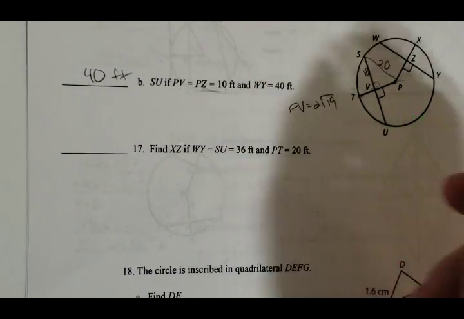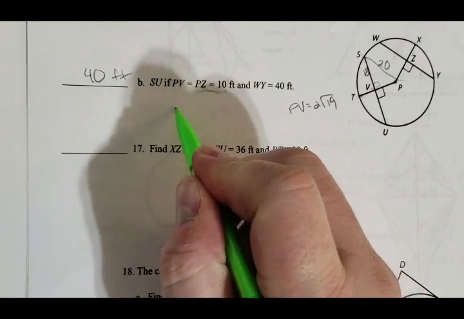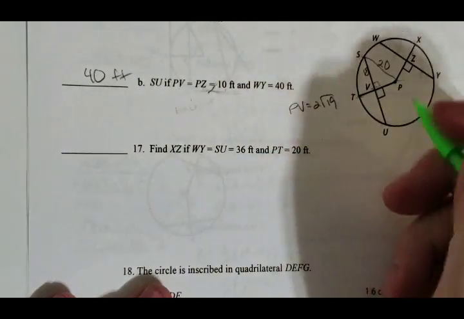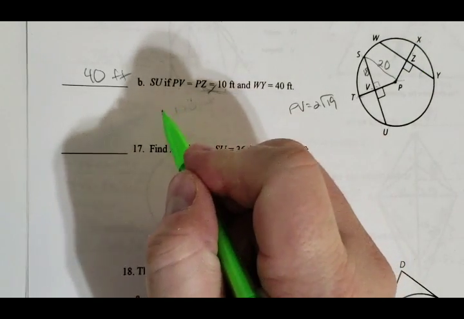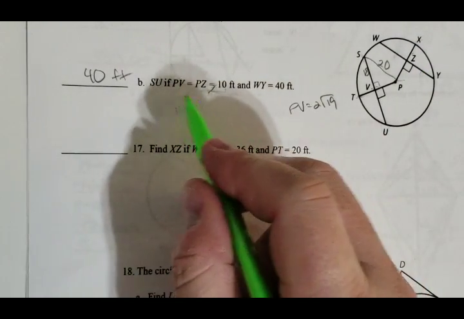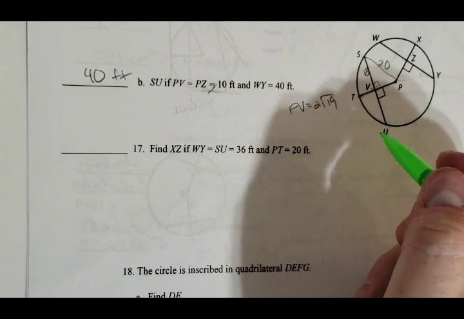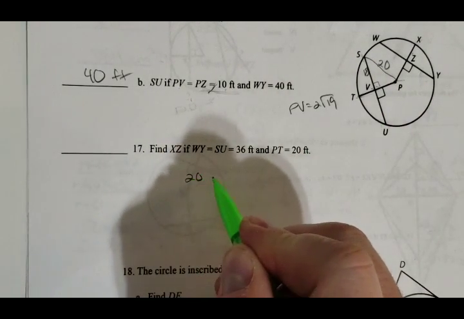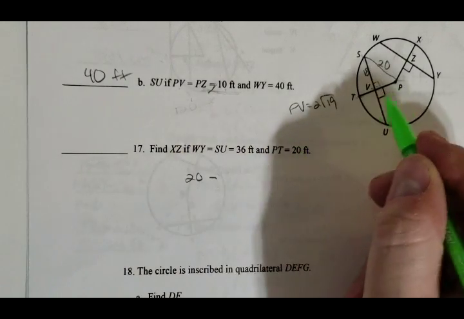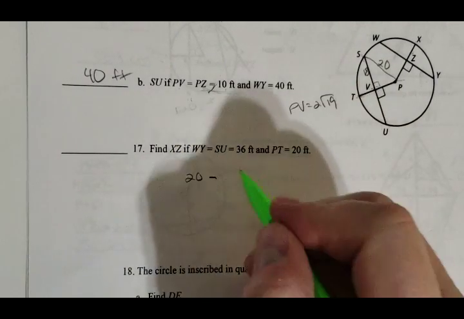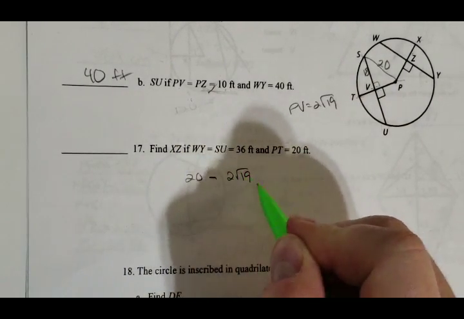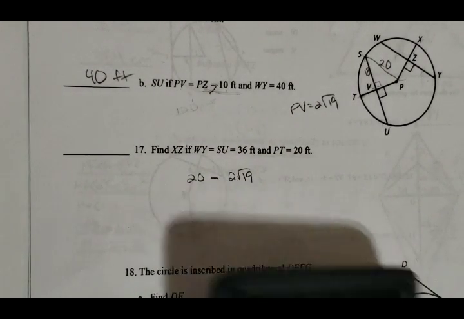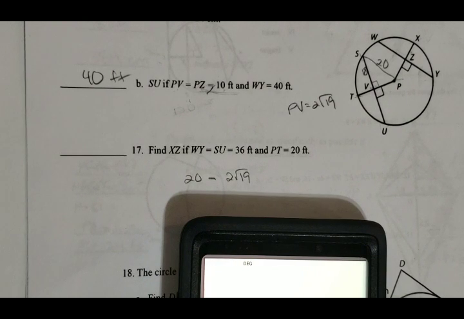I need VT, so that's going to be the whole thing, PT, right here, PT is 20, minus PV, 20 minus 2 square root of 19.